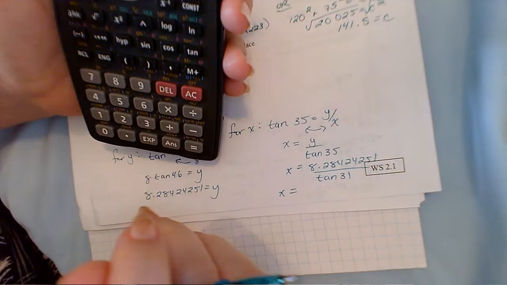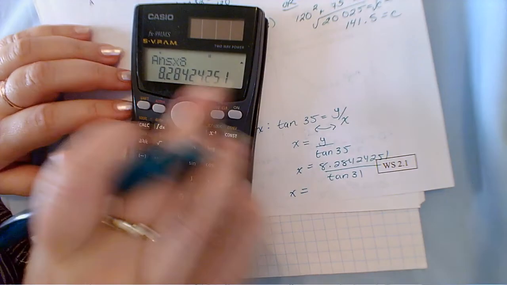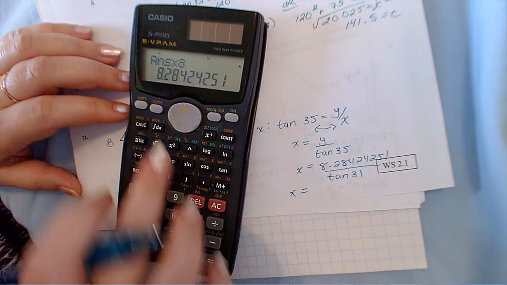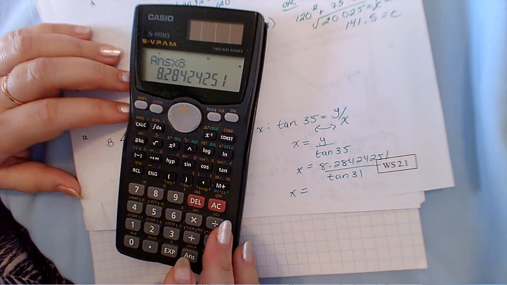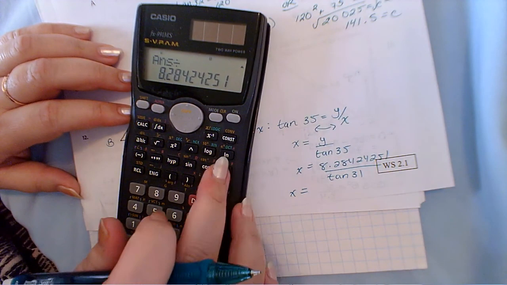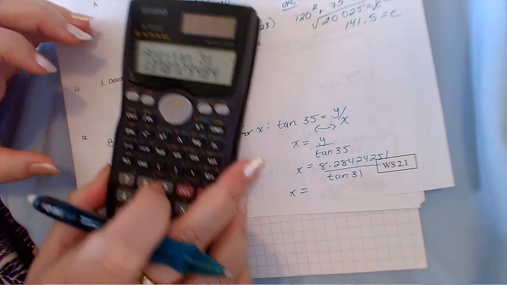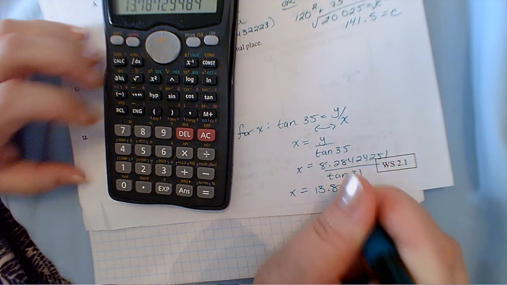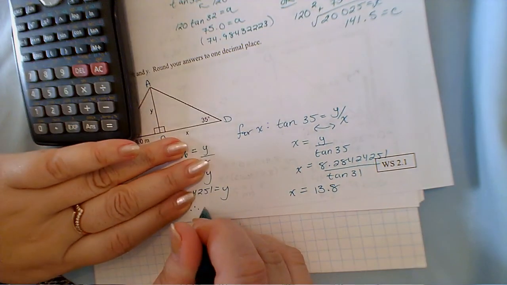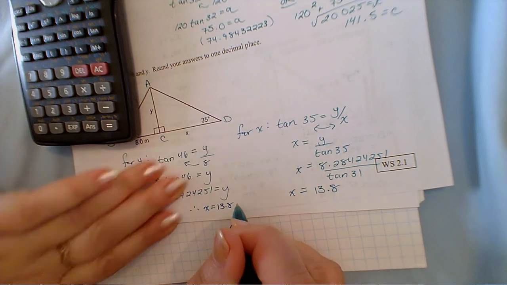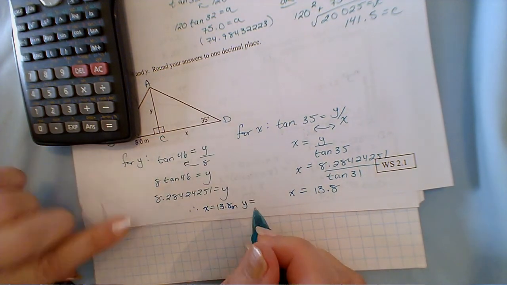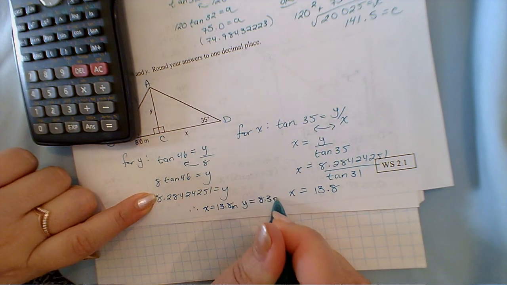Notice it's still in my calculator. I did not clear my calculator. That's always a good habit when you're doing trig because you'll probably need that number for something else. So 8.2842421 divided by tan 31 is 13.78, so 13.8. So therefore, x equals 13.8 meters, and y equals 8.3 meters.